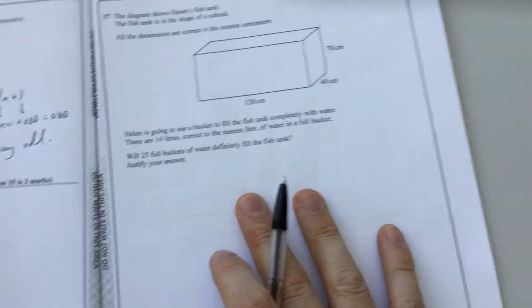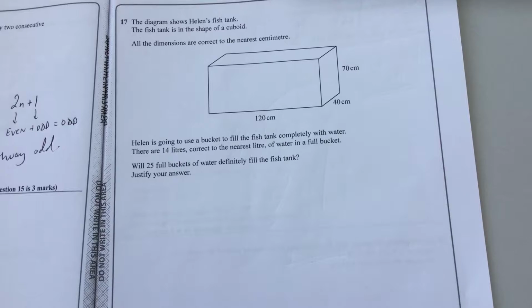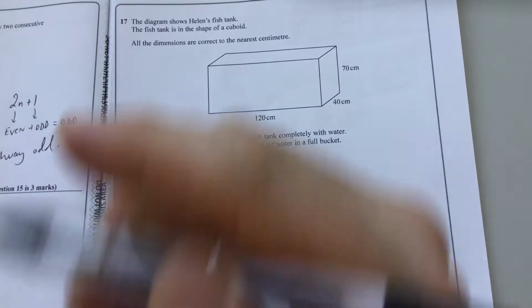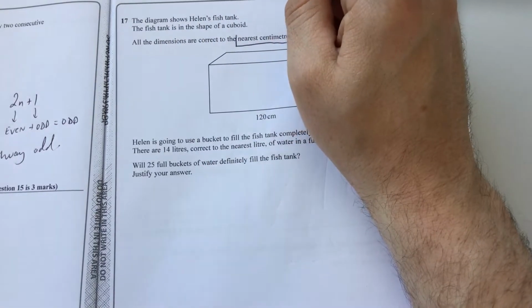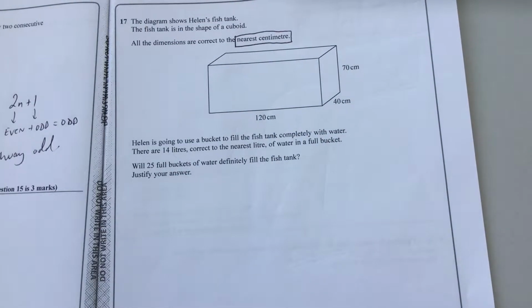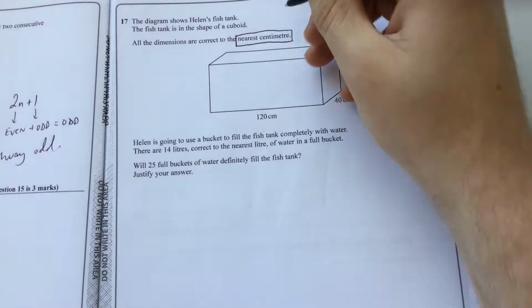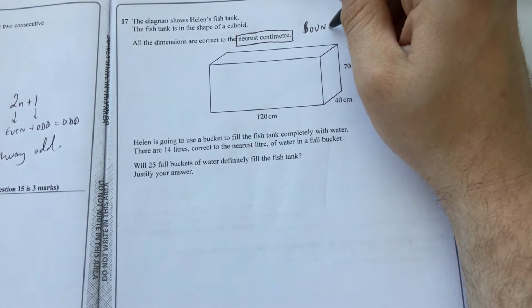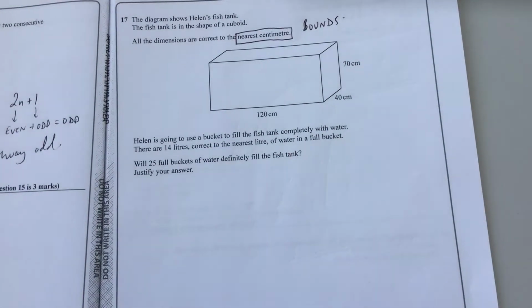Right. Question 17, one video, come on. Right, the diagram shows Helen's fish tank. The fish tank is in the shape of a cuboid. All dimensions are correct to the nearest centimetre. That's the clue here. A lot of the maths teachers, a lot of the kids as well, naff this one up. When it says nearest centimetre, it's telling you that it's been rounded. So it means that it's expected to use some bounds work. That's what it's expecting. Okay.